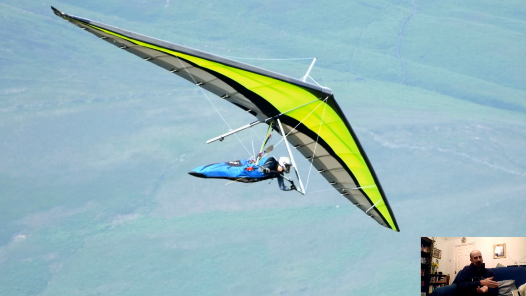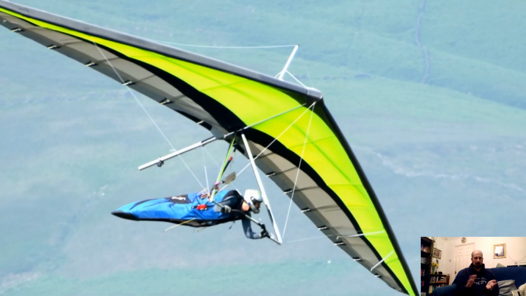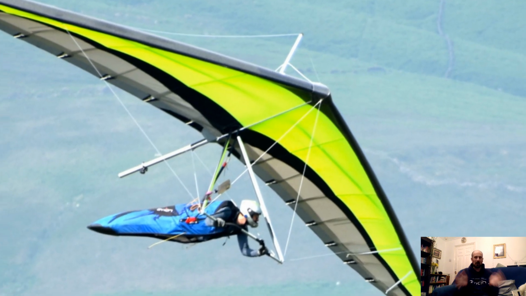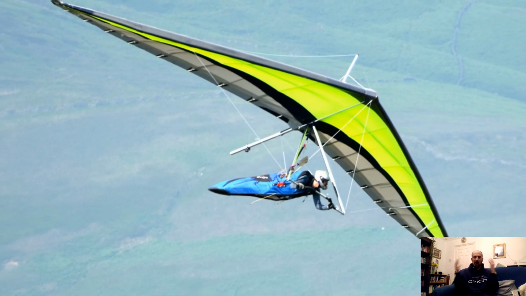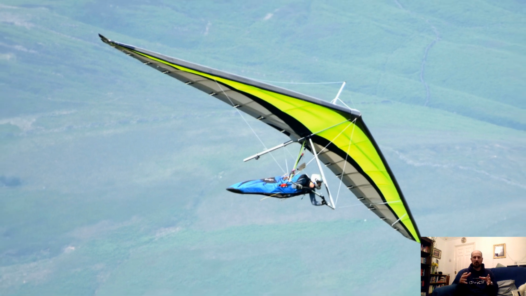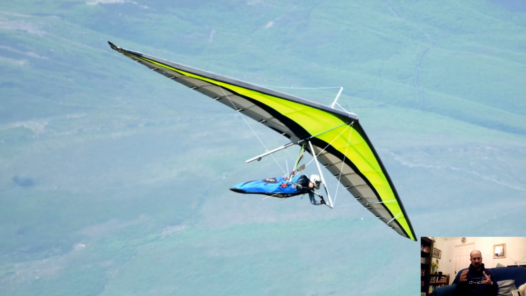You can divide parasitic drag into individual components, which I'm not going to do for this video. For this video, we can just lump all of those components together and say it's the resistance to pushing the glider through the air. So that's the wing, the control frame, the wires, the pilot, all of that together. You try and push that through the air, there's clearly going to be resistance to it.